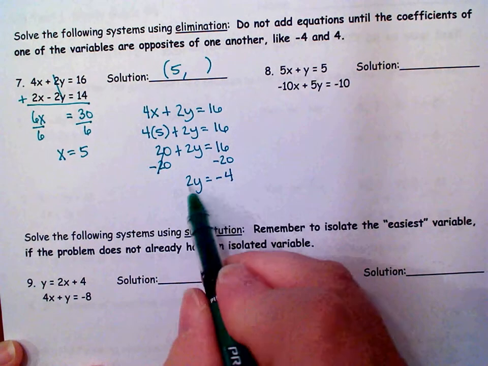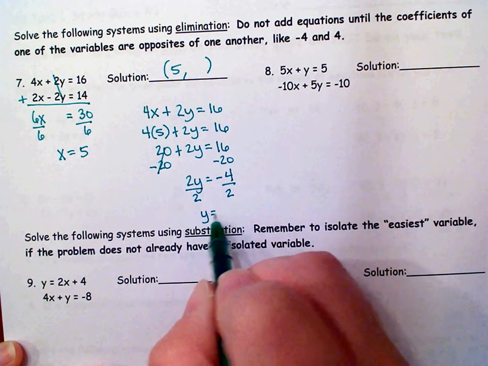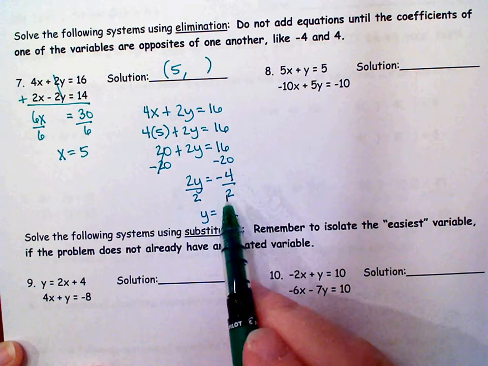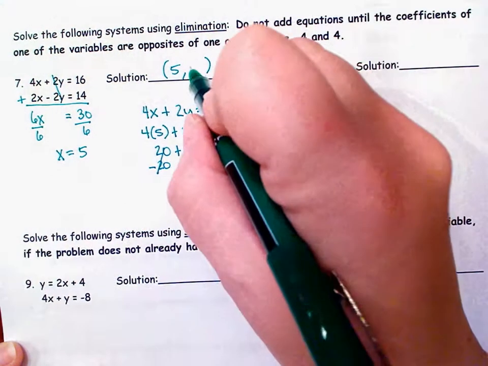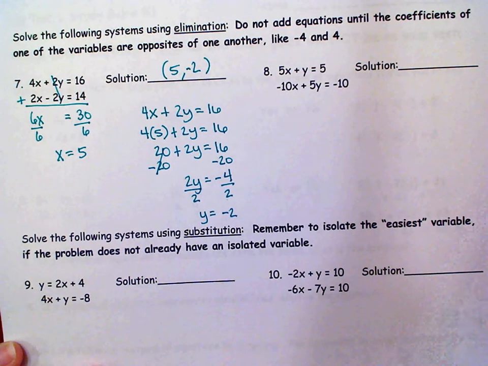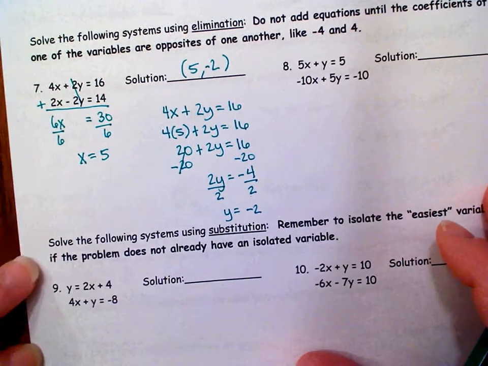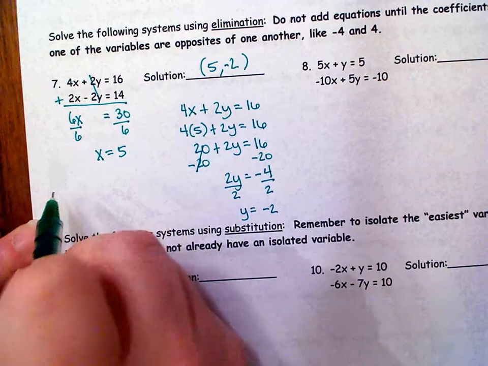And then undo the multiplication by using division. So dividing by 2, I get y equals -2. -4 divided by 2 is -2. Make sure you really pay attention to those signs and don't make errors on your signs. Check everything in your calculator. So once you have your solution, make sure you check it in both equations.